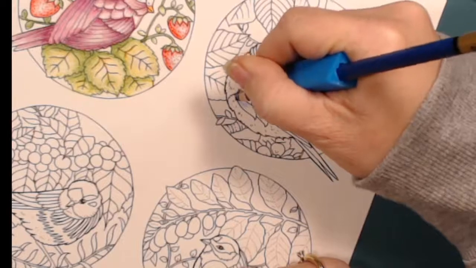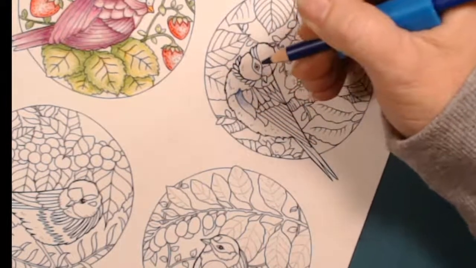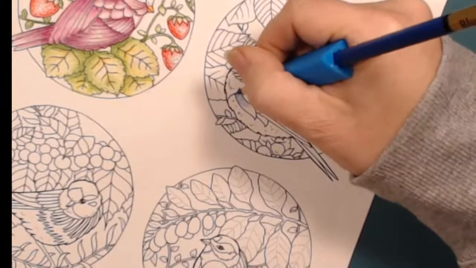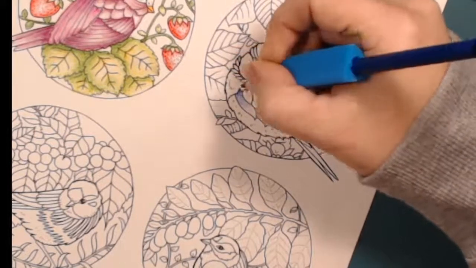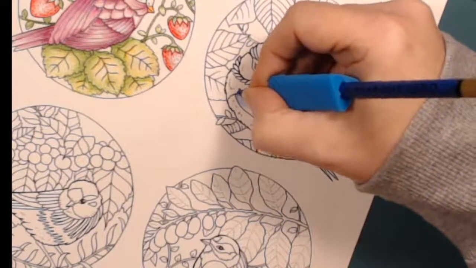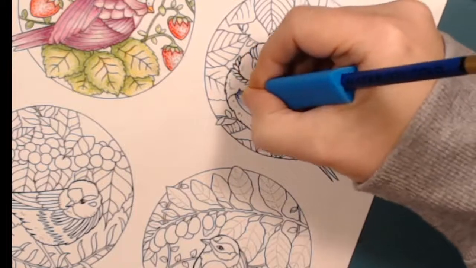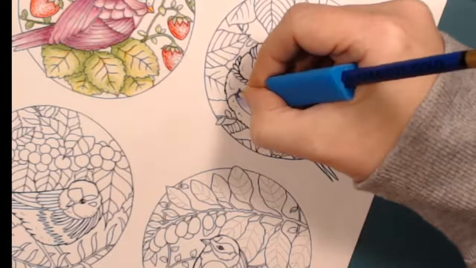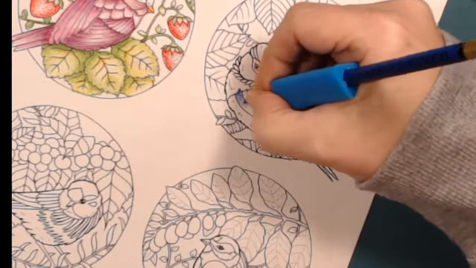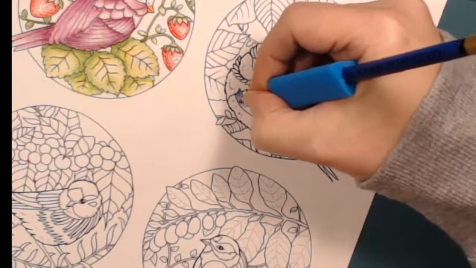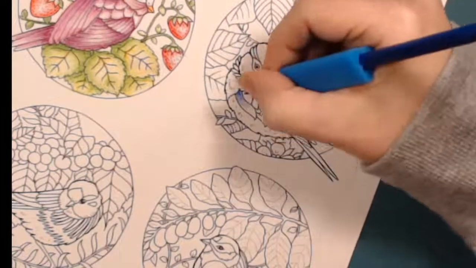And it might be better to do that since these are oil-based pencils. I know you can blend, but I'm not really great at that yet. So I'm pretty good at layering, and I think I can definitely make a gradient with that.